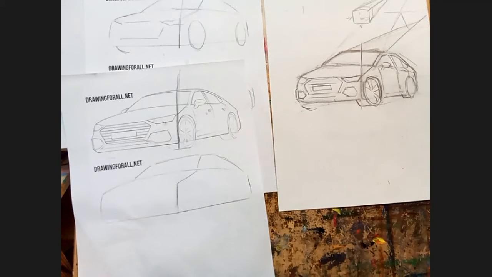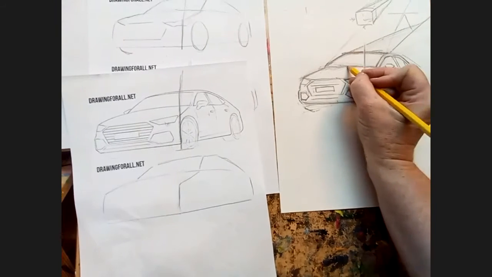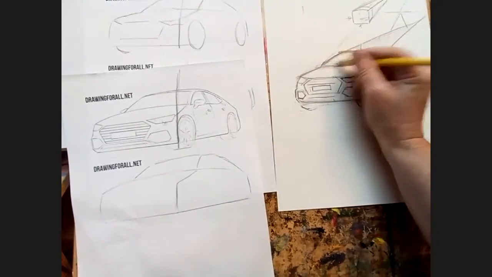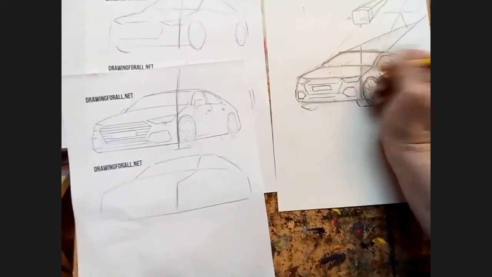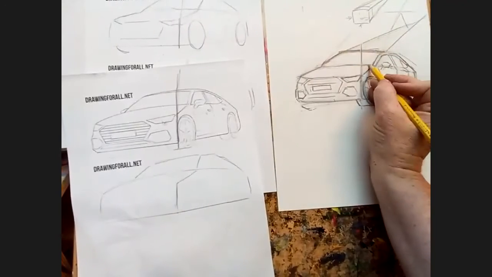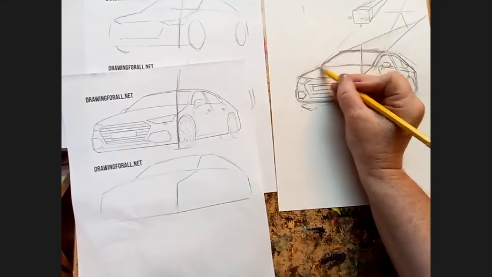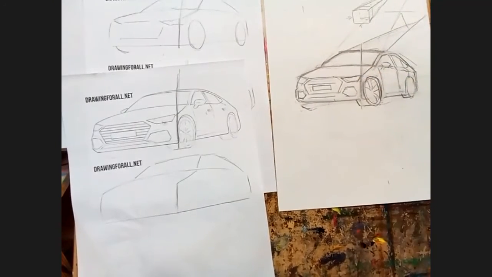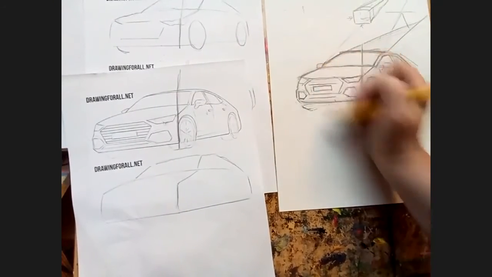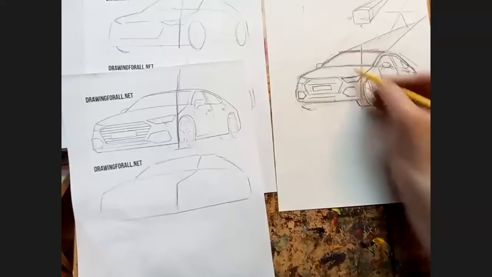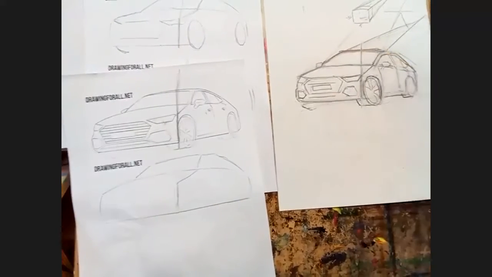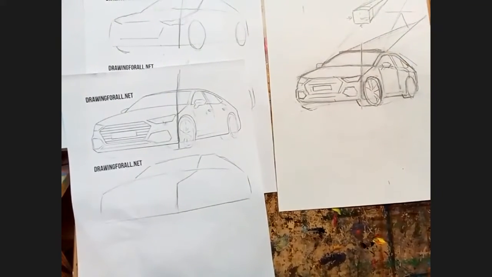Oops. Actually, I took a picture of it and then I realized there was a slight problem, so I'm going to fix it first. Sketched over this so much. Okay, here we go. So here's where I am.